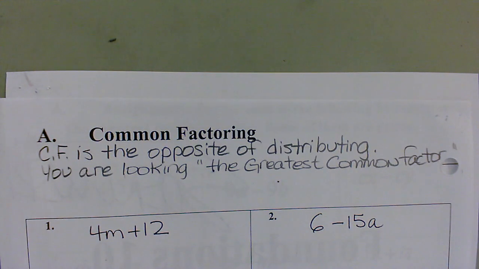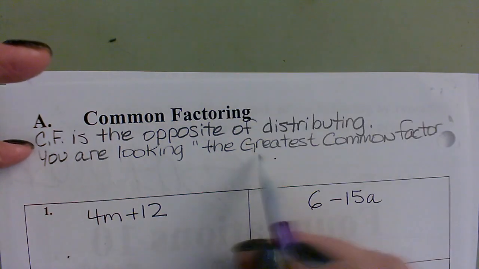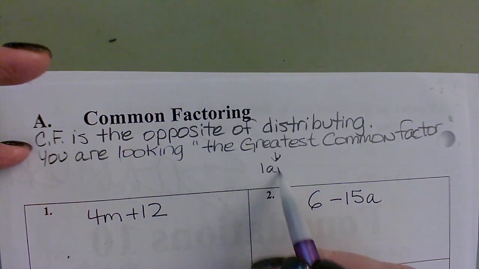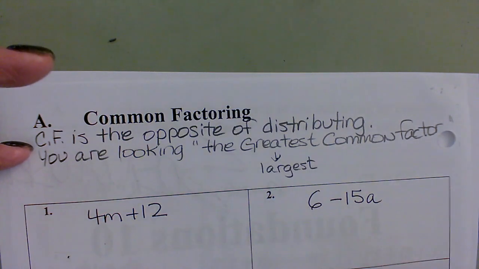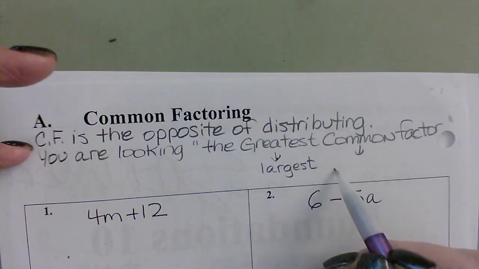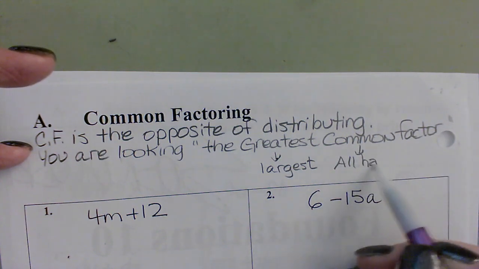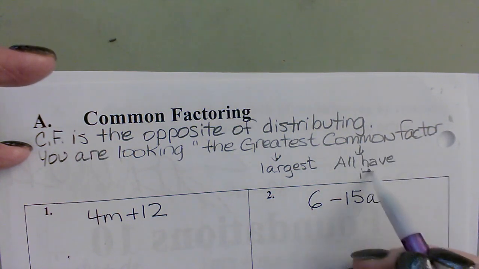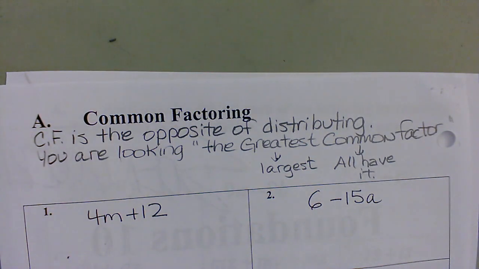So let's break down those three words. All right? Greatest means the largest thing that I could possibly, that's common. The greatest thing is the largest, right? It is the largest thing. Common means that they all must have it. Right? If something's common between all of you, it's something that you all share.